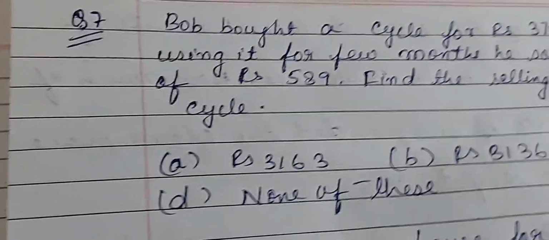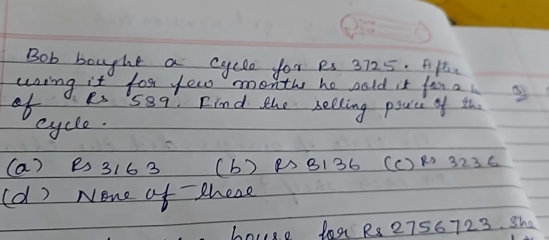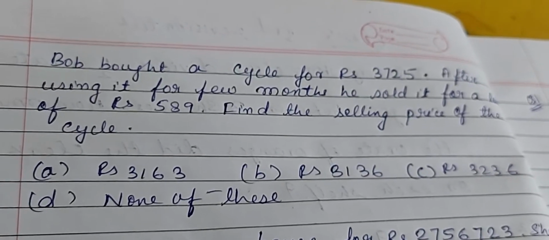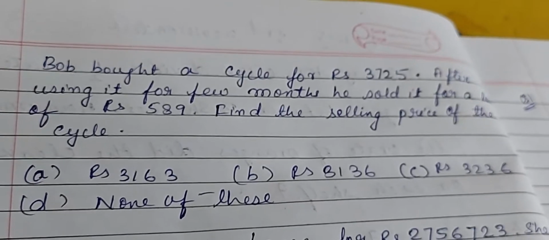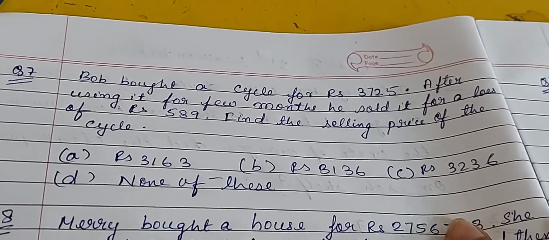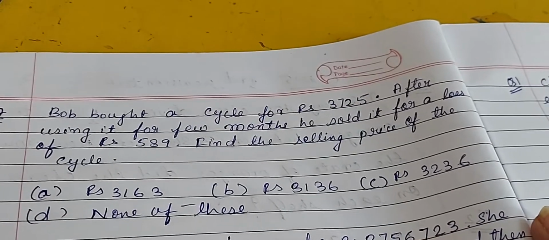Let us move to question number 7. Bob bought a cycle for rupees 3,725. After using it for a few months, he sold it at a loss of rupees 589. Find the selling price of this cycle.